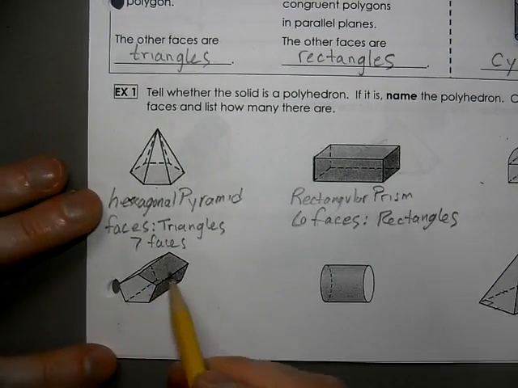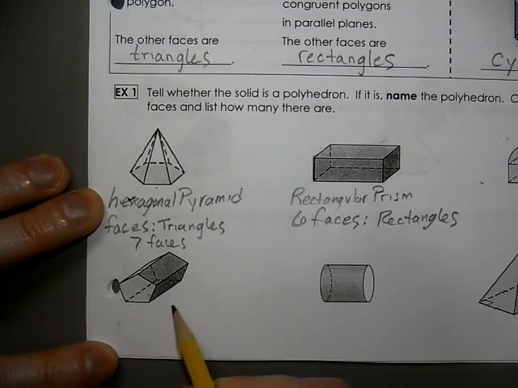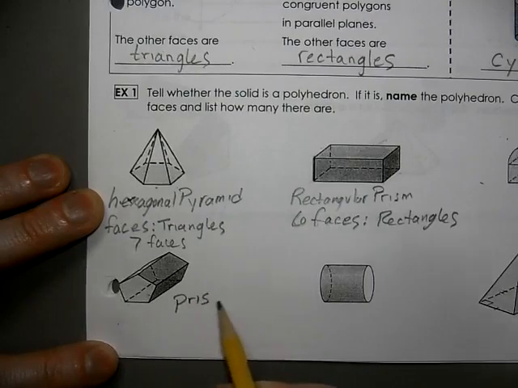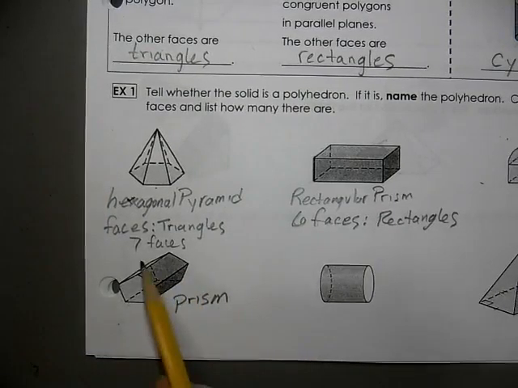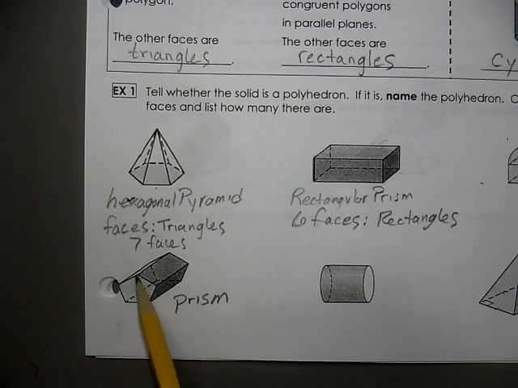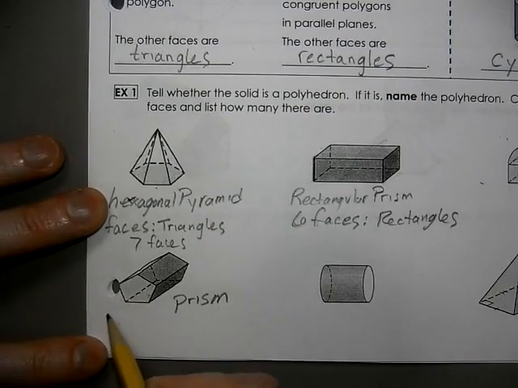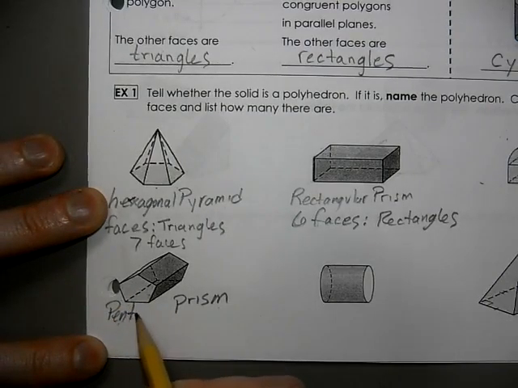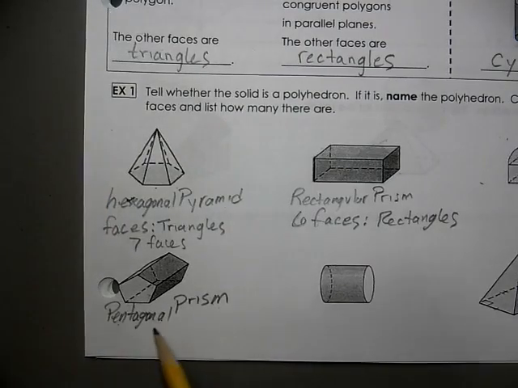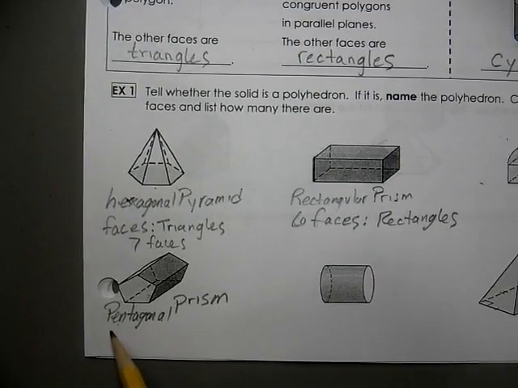Here's our next shape. We know that this is a prism because it's made up of rectangles on the side. The two bases are pentagons. It kind of reads as pentagonal.